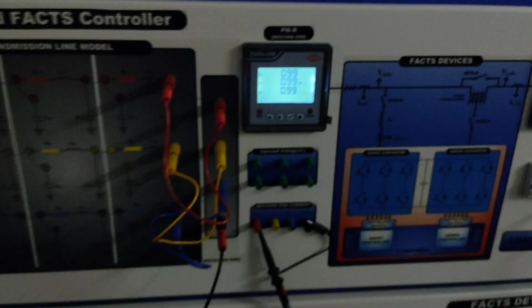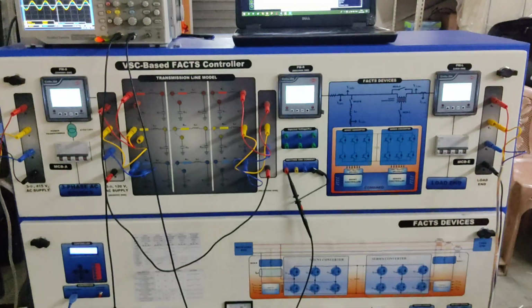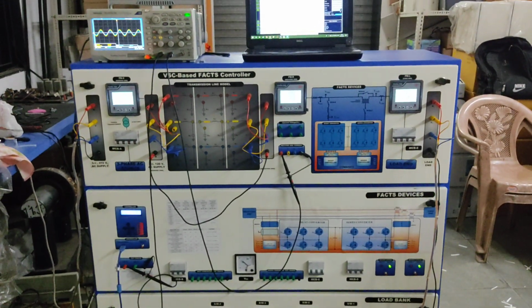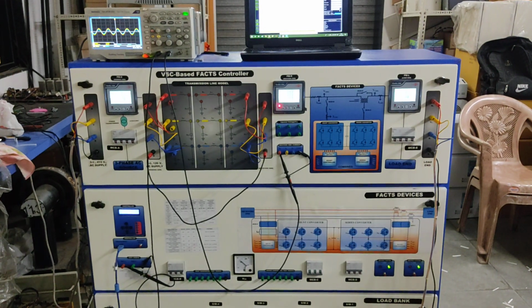So this is the full function of STATCOM with open loop and closed loop system, with R load, RL load and RC load.